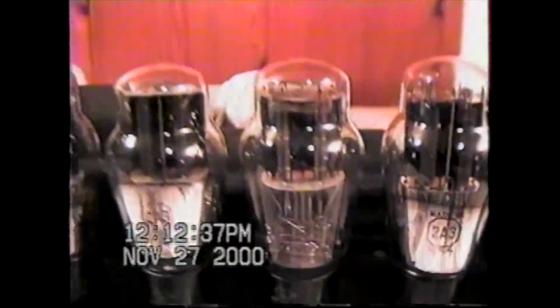Okay, now this one is clean. As clean as I could get it, anyway. We got both of them totally clean and ready to be installed back in the device if I can find out which one goes where. Should be very interesting.